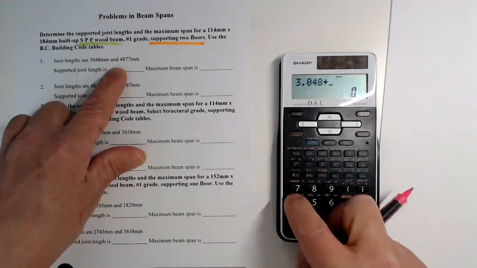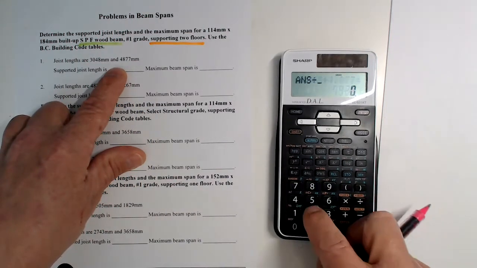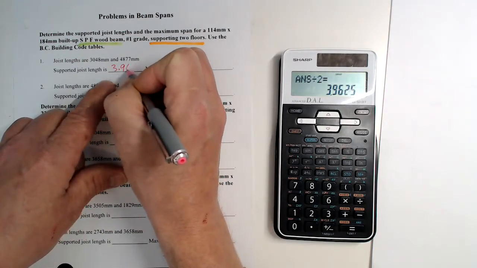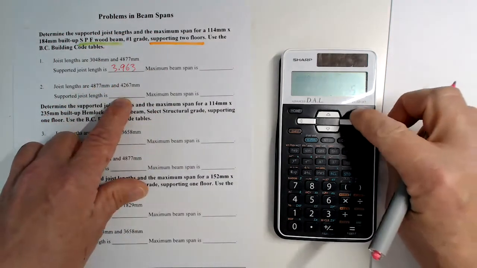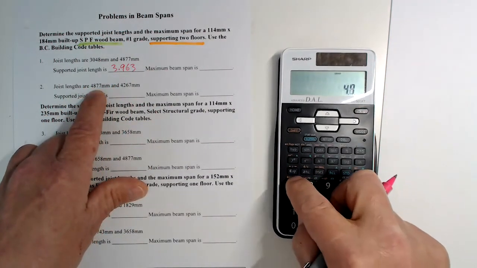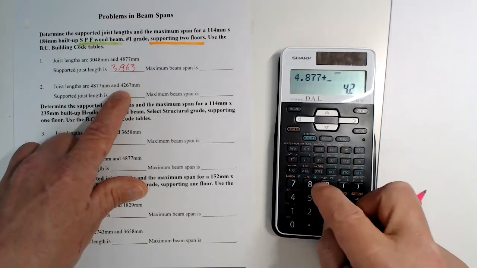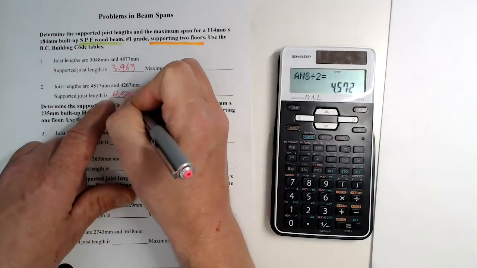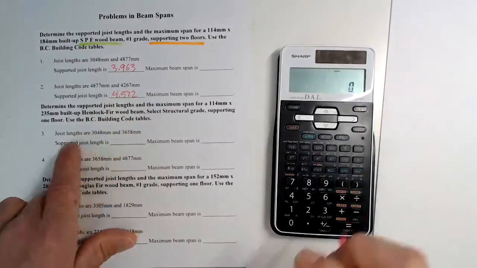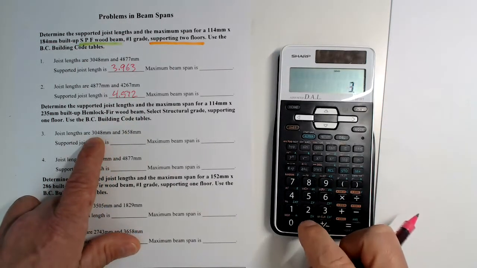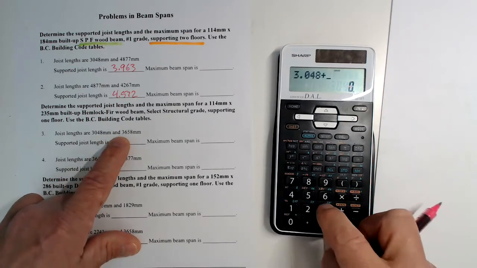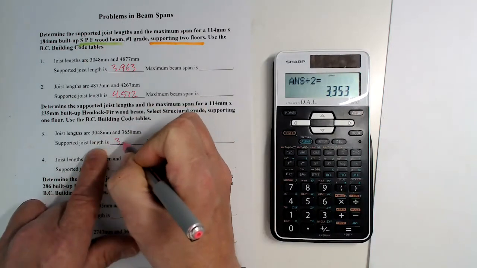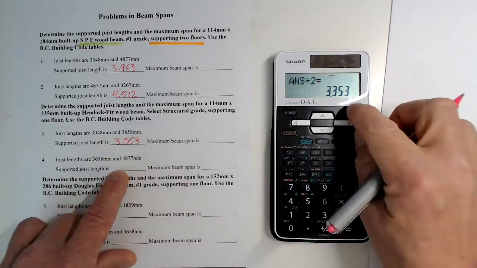3.048 plus 4.877. We'll divide that by 2, which gives us our supported joist length for the first problem of 3.963 meters. The next one, we have a 4.877 plus a 4.267. Divide that by 2, gives a supported joist length of 4.572 meters. And then we'll jump down to 3. We have a 3.048 plus 3.658. Divide that by 2, gives us a 3.353 meters.